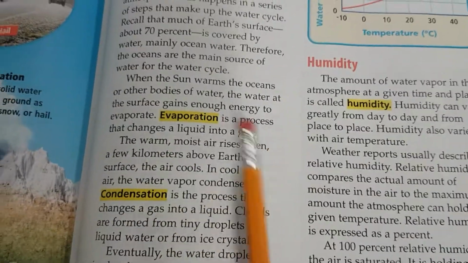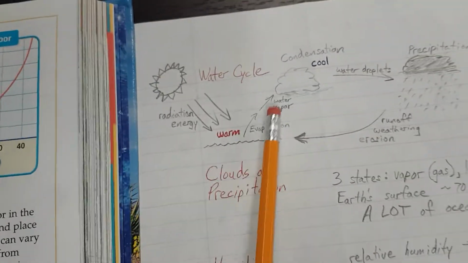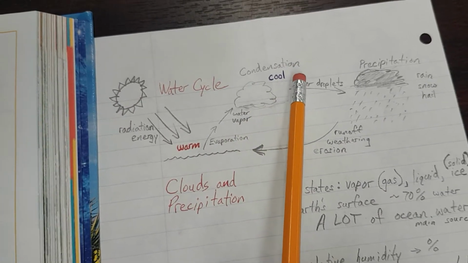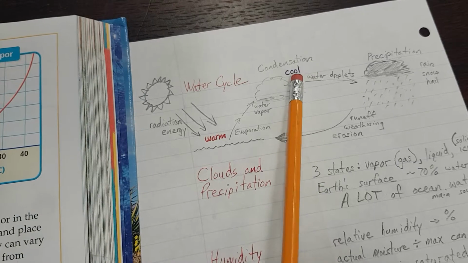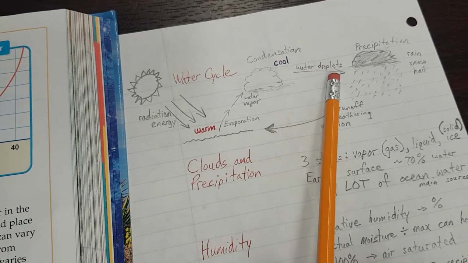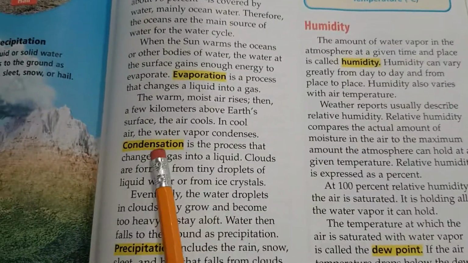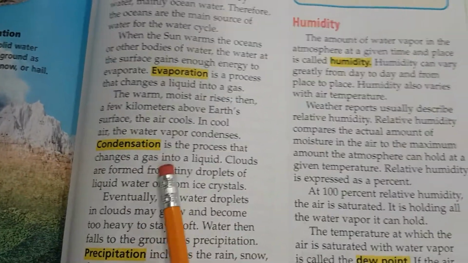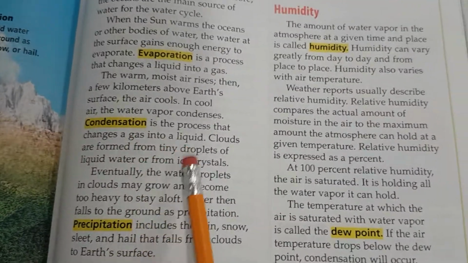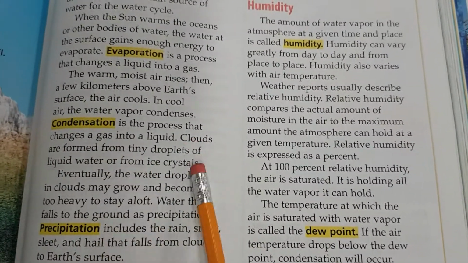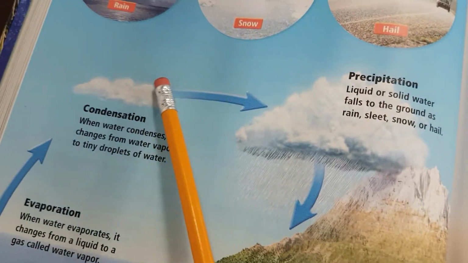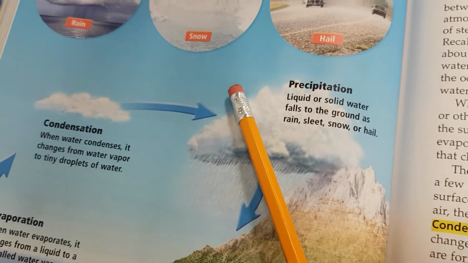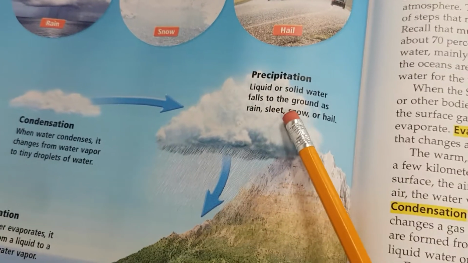Then a few kilometers above Earth's surface, the air cools. Oh, so once it gets up here, high up above the surface in the atmosphere, it cools. In cool air, the water vapor condenses. So when it cools, it becomes more dense, it condenses and comes together to form water droplets. Condensation is the process that changes a gas into a liquid. Clouds are formed from tiny droplets of liquid water or from ice crystals. Okay, so up there in the air, this water vapor is starting to collect into tiny droplets of water. They're still so tiny that they can float in the air like a cloud.